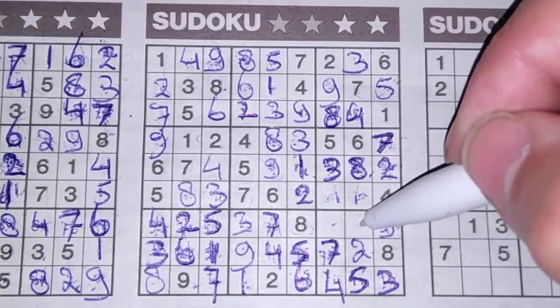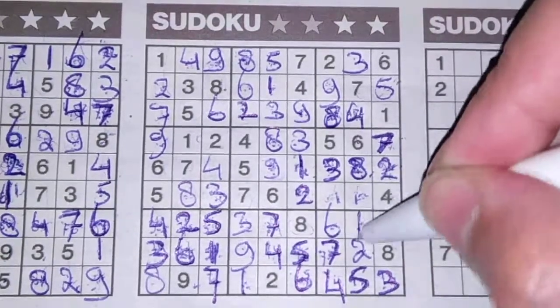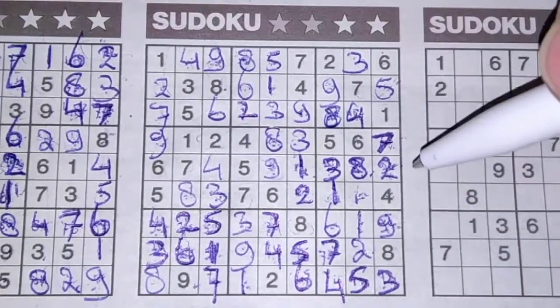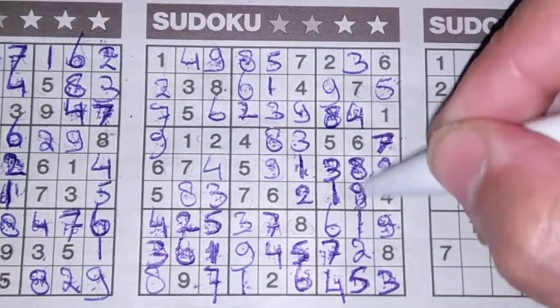1 and the 6 are left. We have the 6 there, so this should be the 6. This should be the 1. We have a 1 here, so this should be the 1, and this should be the 9. Yes, 9.